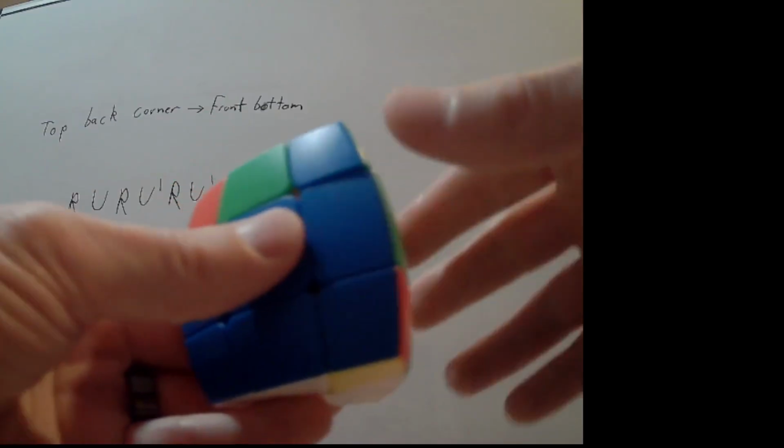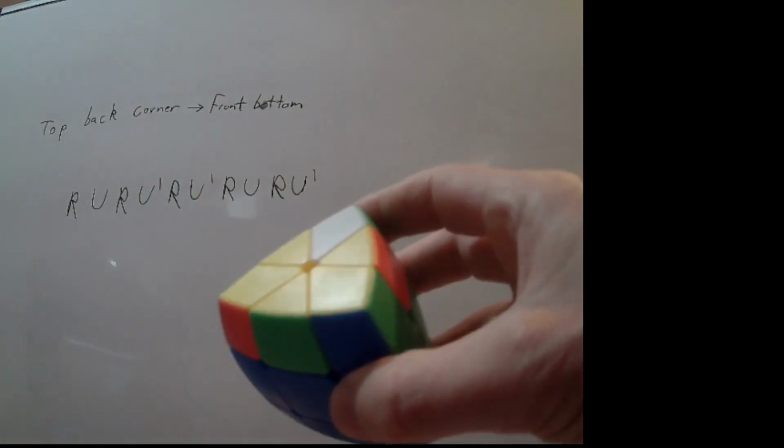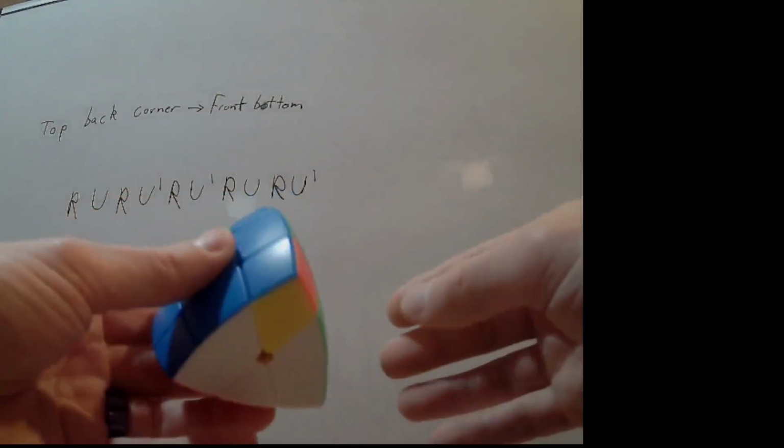The algorithm as written is missing one R. The manual that I saw, for some reason, had alternating R's and R primes. There's no difference between R and R prime here, so I don't know why it was written that way. It sounds like a mistake.